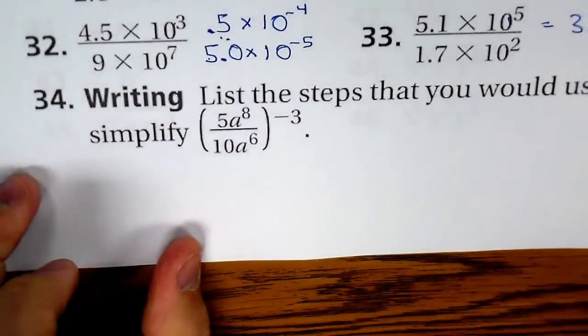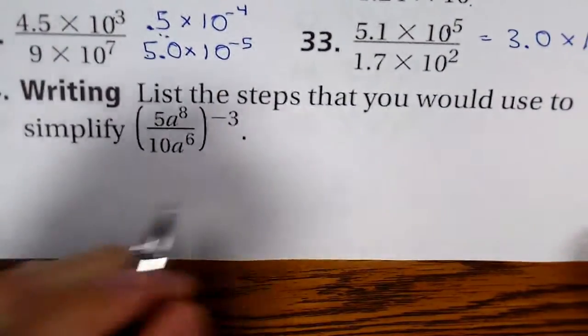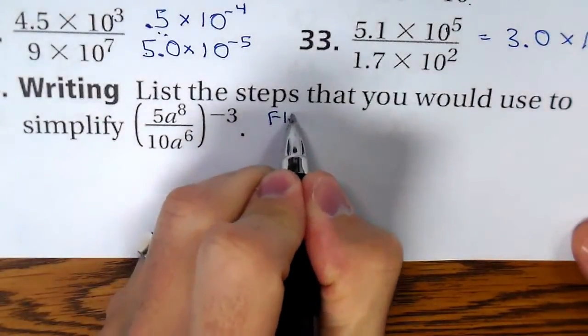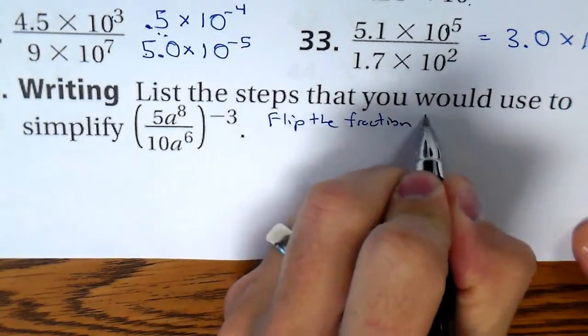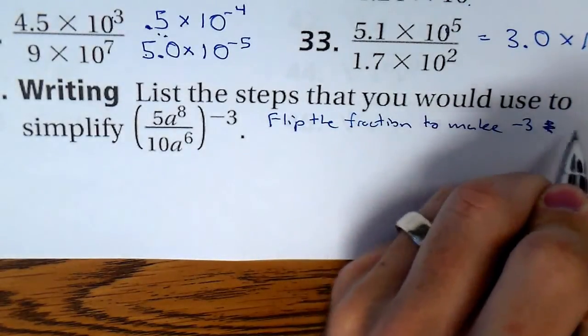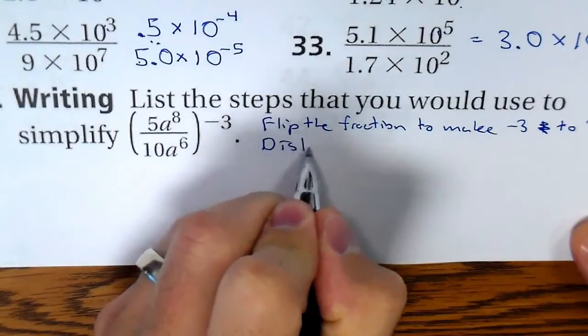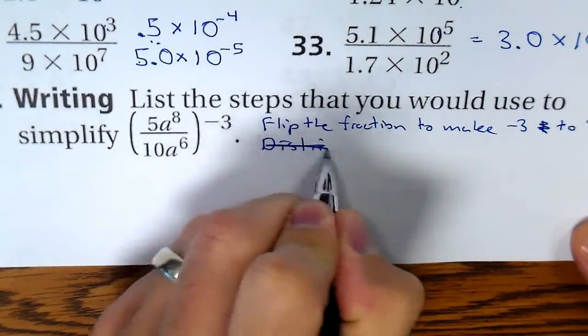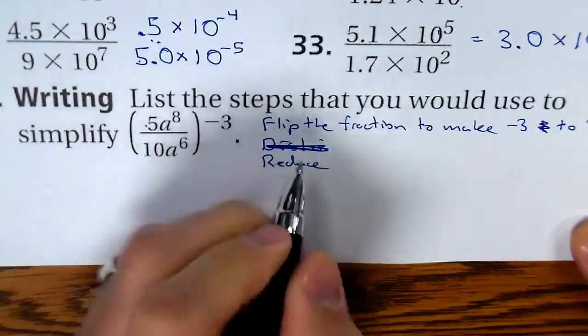Now in 34, list the steps we would use to simplify. What we should do first is we should flip the fraction to make negative 3 positive. Then we distribute. Actually, before we distribute, I'm going to reduce the 5 and the 10.